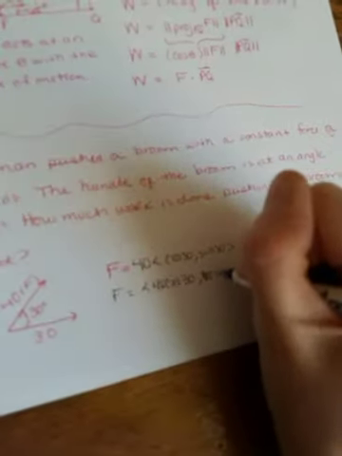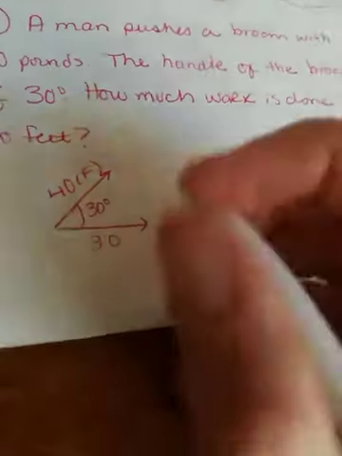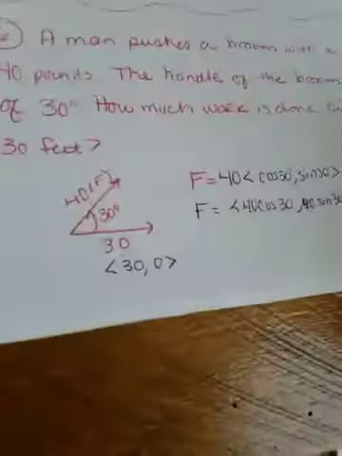Now also this vector right here, your PQ, how would I write that in component form? We can think of that as 30, 0, because we're moving it horizontally.